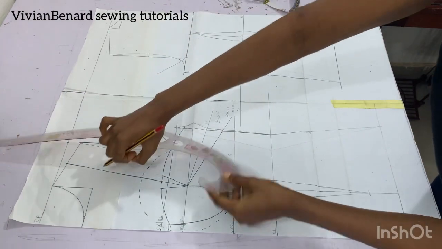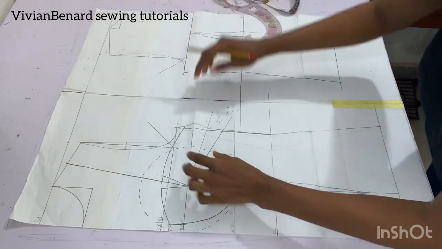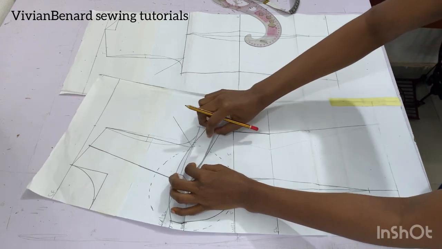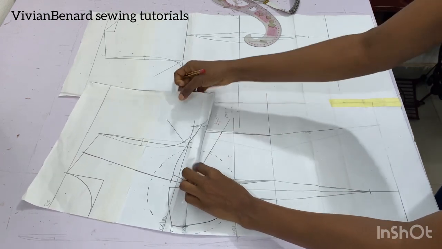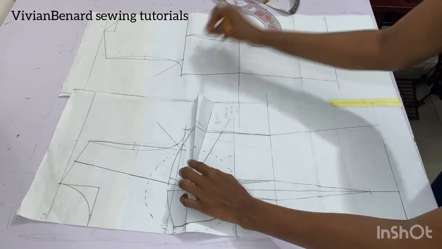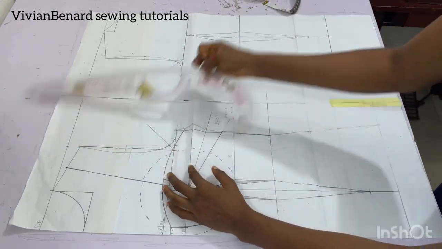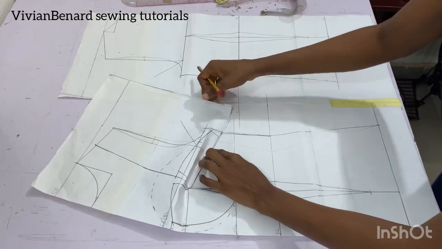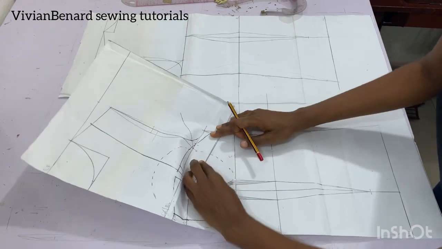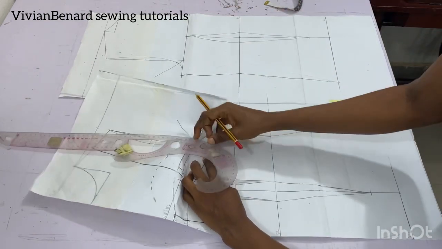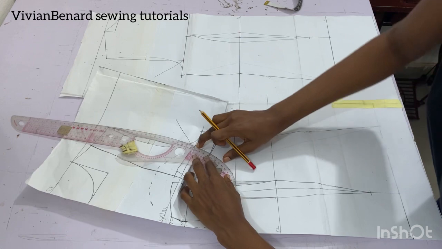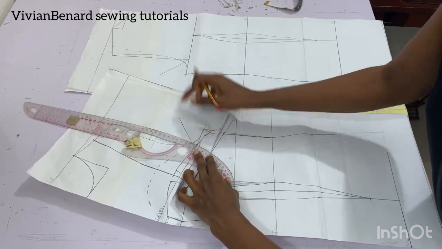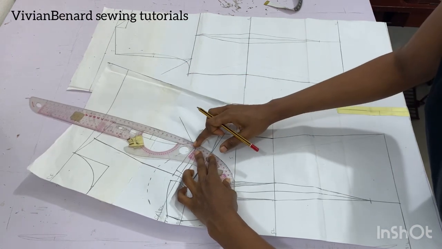And for me to mark this one here, I'm going to close the bust dart like this, so that there will not be any gap. Because if I mark it this way, these two lines might not rhyme, so I will have to close the bust dart here so that I can mark the curve. So make sure you close your bust dart, and you are going to place your curve ruler and connect it like so.